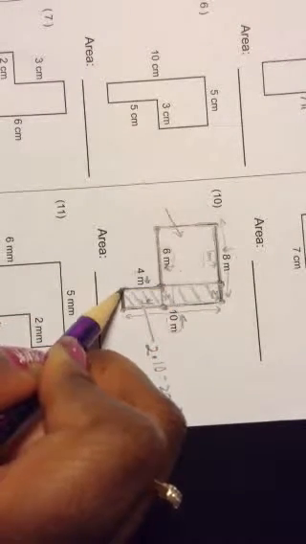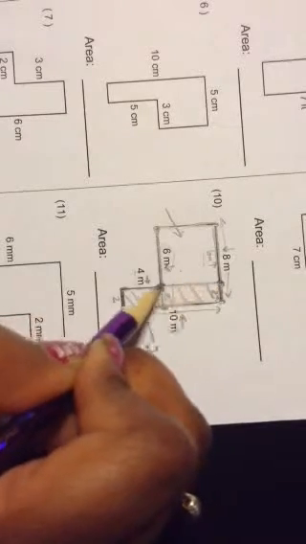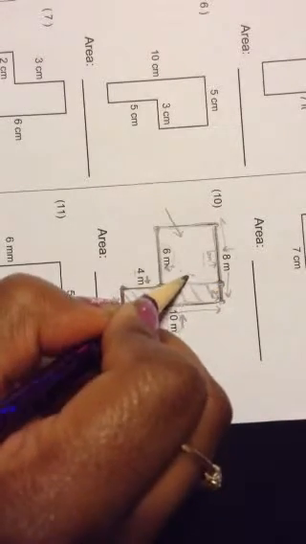Okay. So if this entire side is 10 meters, how do I know that? Because from here to here is 10 meters, the opposite has to be 10 meters. And they've already told me that from here to here is 4 meters, so from here to there has to be 6 meters. From here to here is 6, and from here to there is 4.